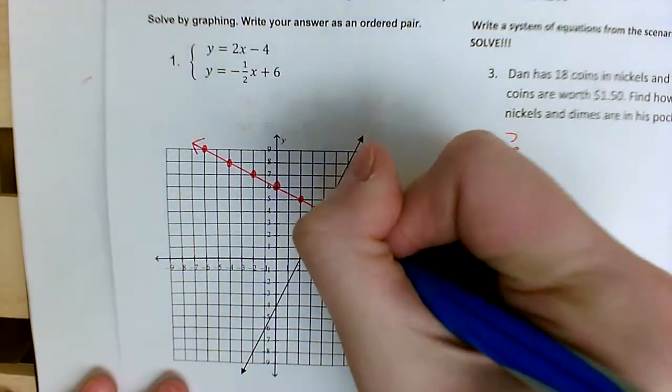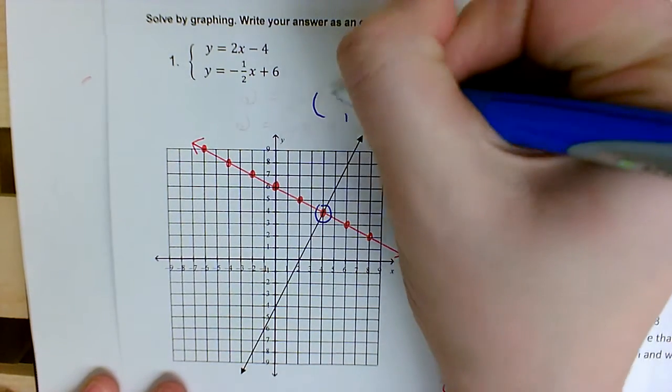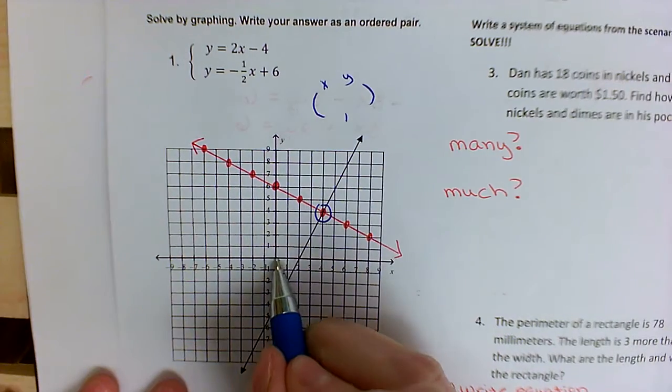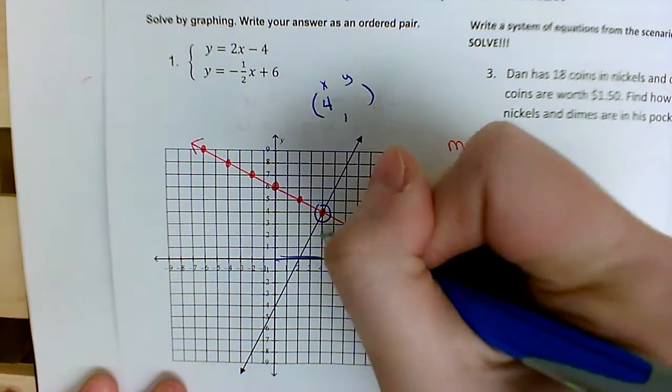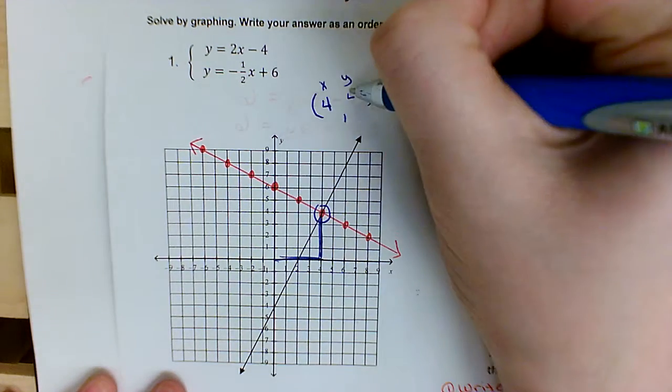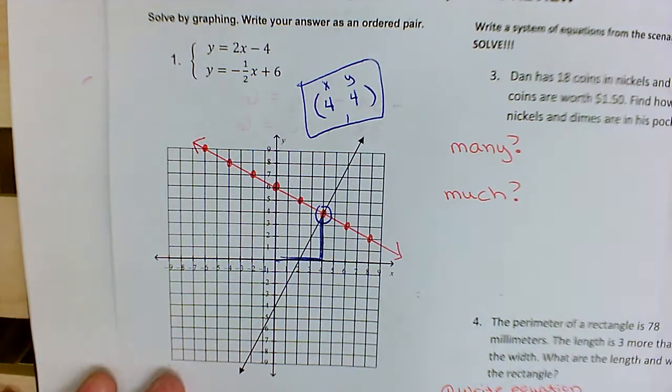Now the solution is where those two lines cross. And remember that ordered pairs go x comma y, so I went over to 4 on the x-axis, so that's a positive 4, and then I went up 4 to the y-axis, so my answer is 4, 4.